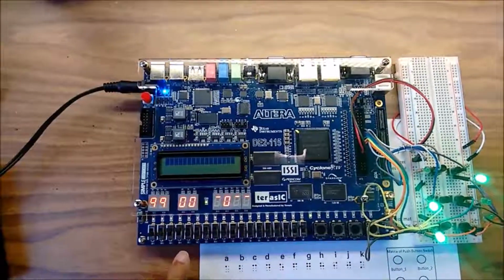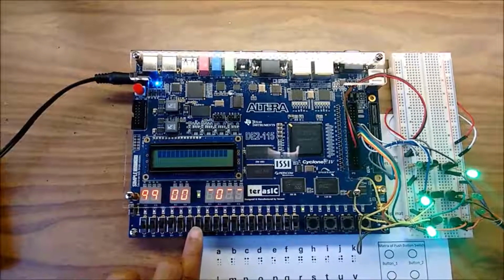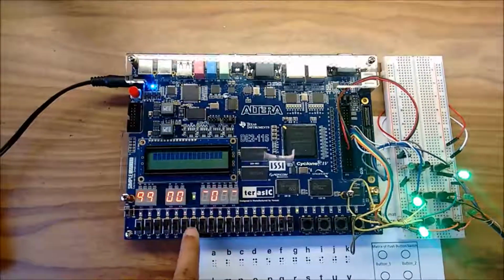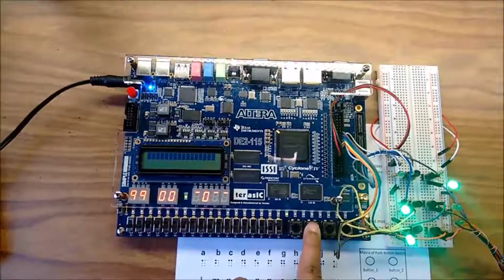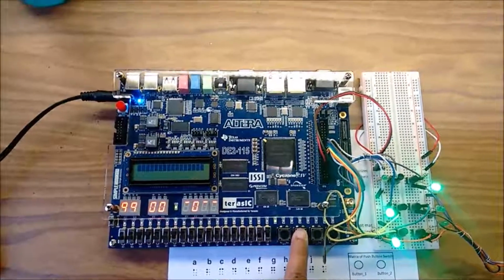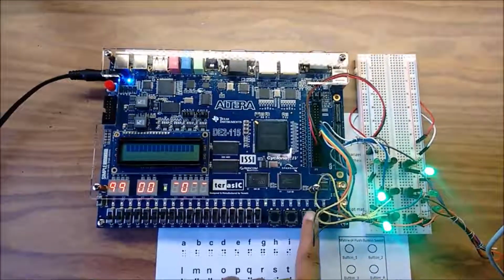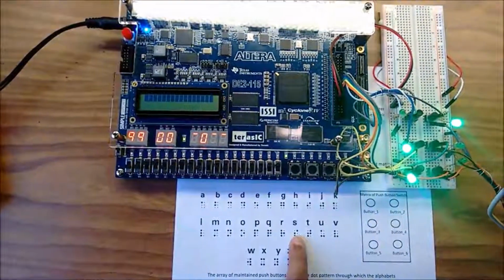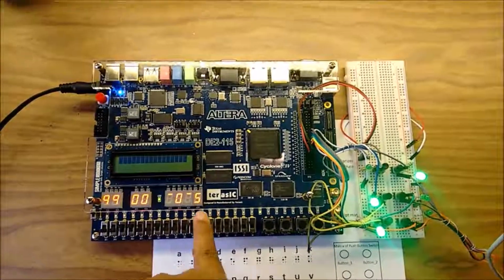Now we have 3 modes: learning mode, gaming mode and assessment mode, which are set through these 2 switches. So when 11 is high and 12 is low, and we have loaded our mode, it is learning mode. Since these LEDs are already lit, let's see what pattern it is displaying. It is the pattern S, so let's load it. So pattern S is displayed.